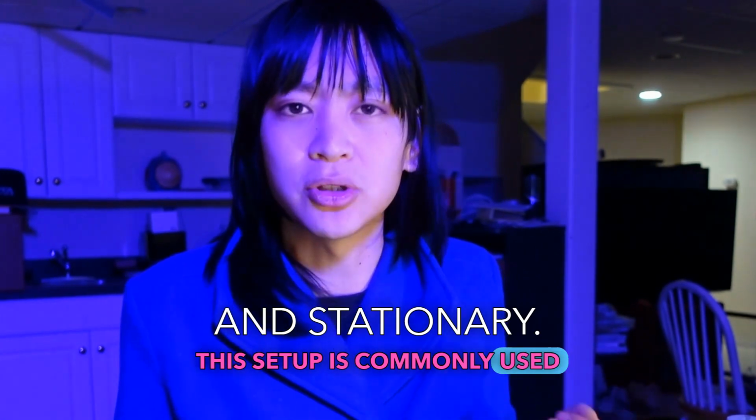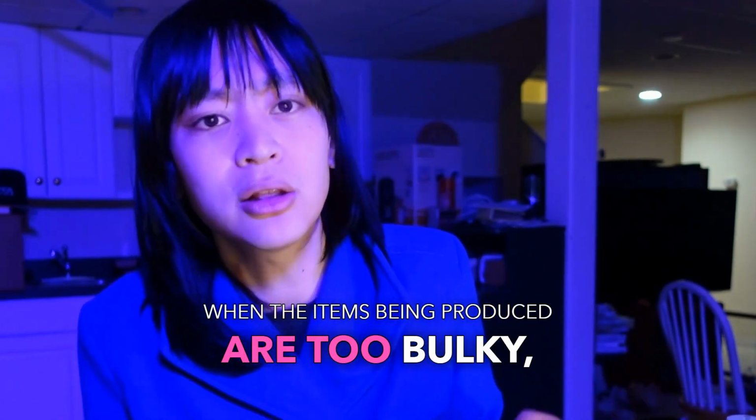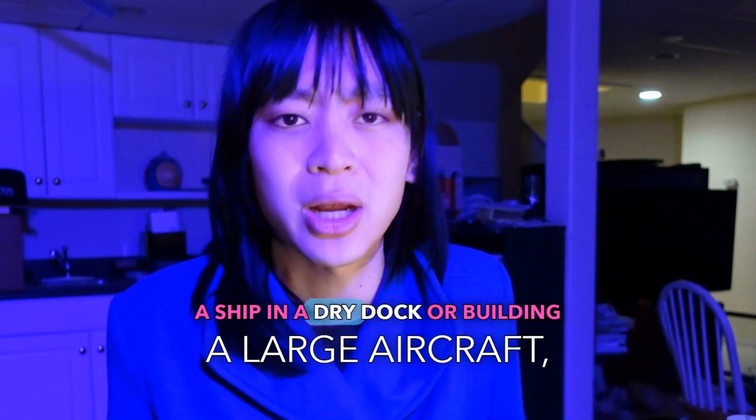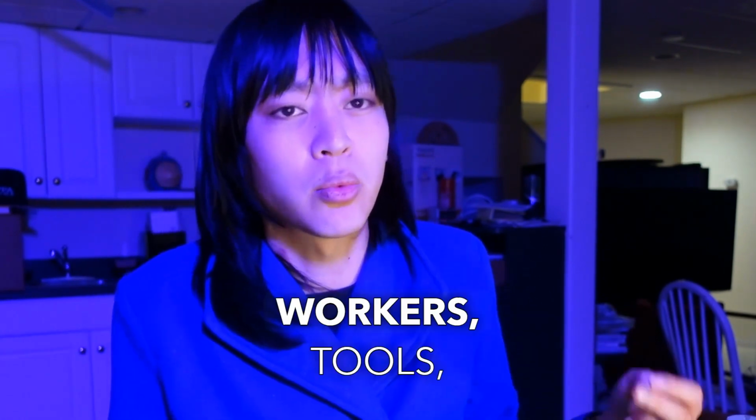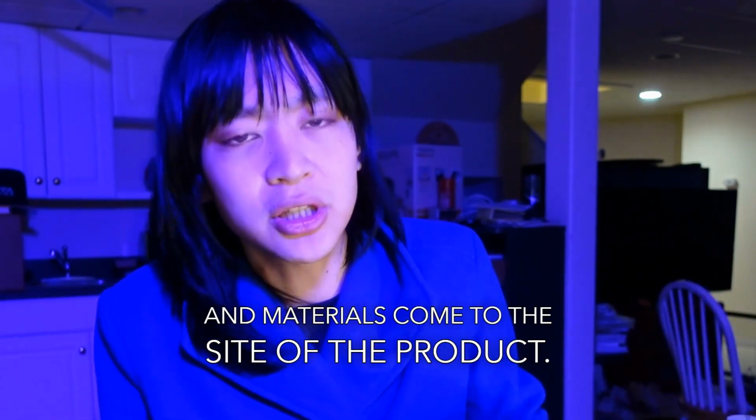This setup is commonly used when the items being produced are too bulky, large, or heavy to move from one workstation to another. Think of it like assembling a ship in a dry dock or building a large aircraft, where the product remains in a fixed location and the workers, tools, and materials come to the site of the product.